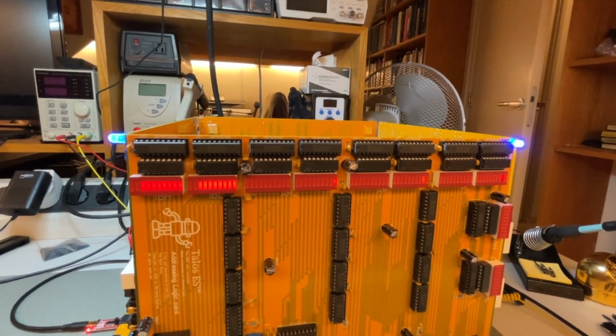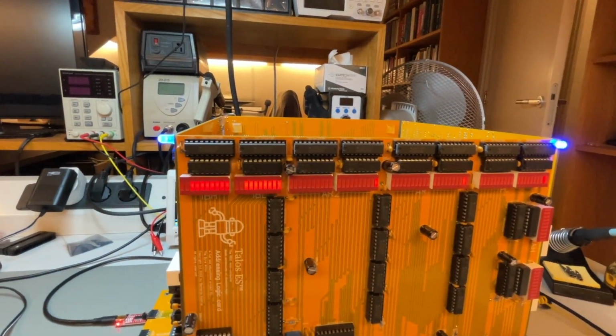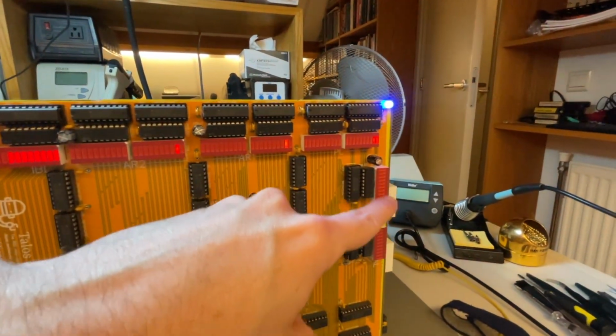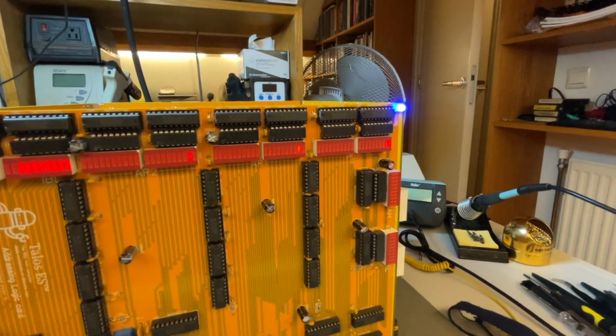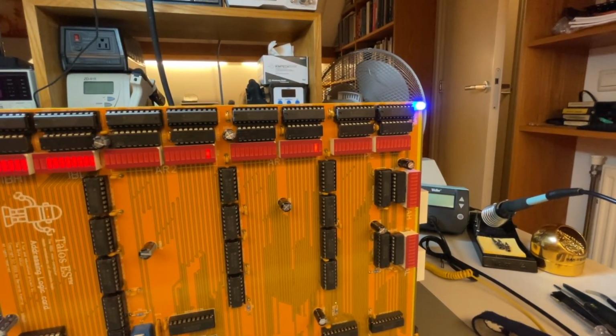Now if I press twice, this one will count because it's already in the pipeline. 1, 2, and it counts. Now 1, 2 again, and this 0 will be loaded in the program counter because that's the unconditional jump. 1, 2, and there we go.